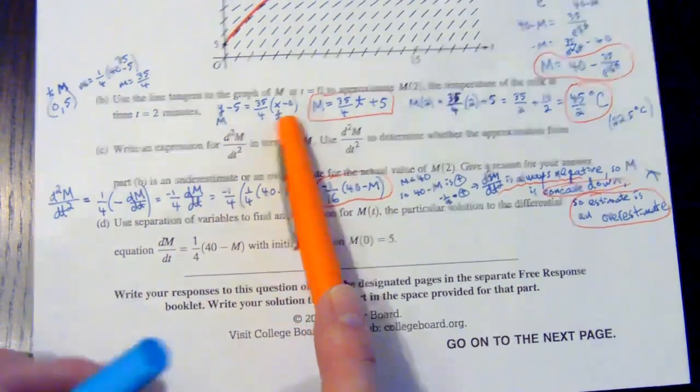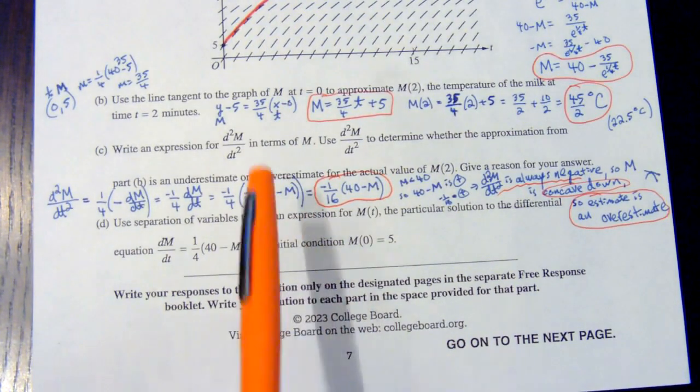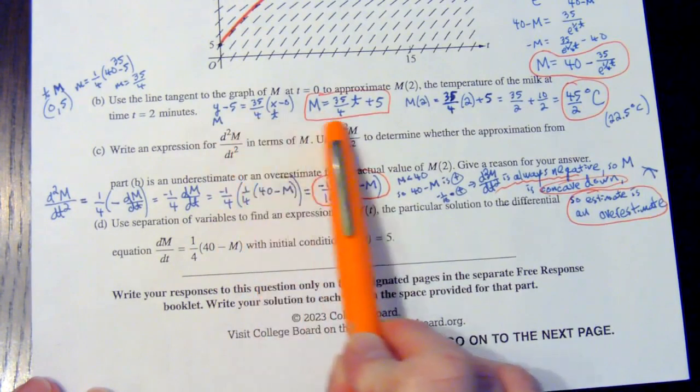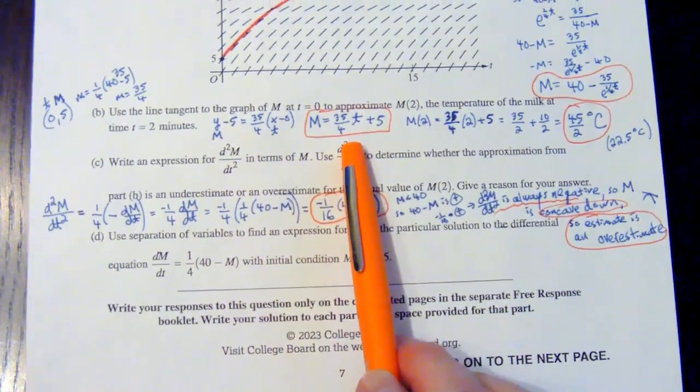Do the point slope form. The x is your time. The y is your milk temperature. And so I just switched the m's and t's there. And so I just got my equation of the tangent line.